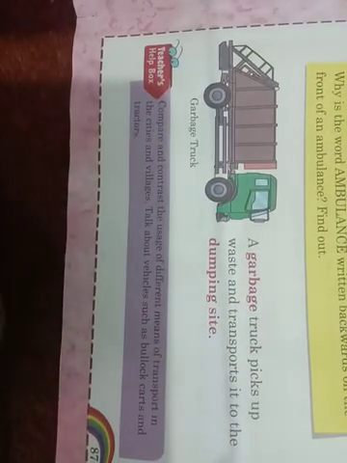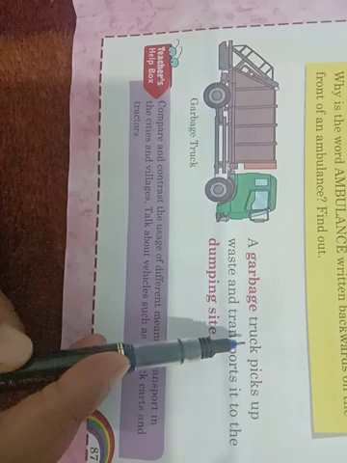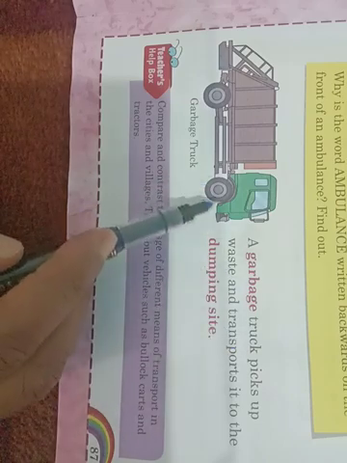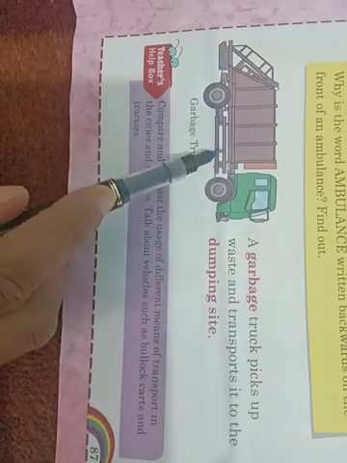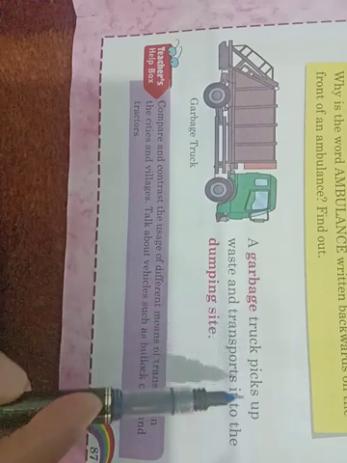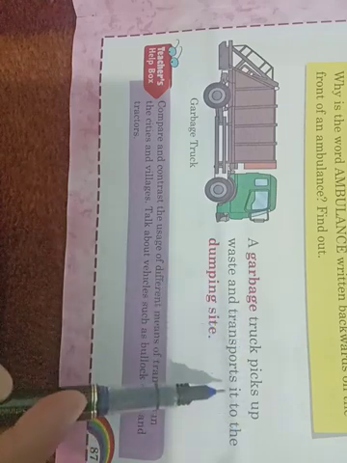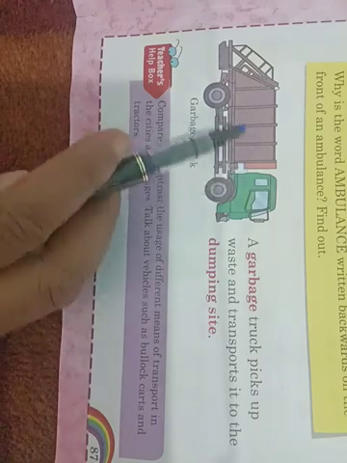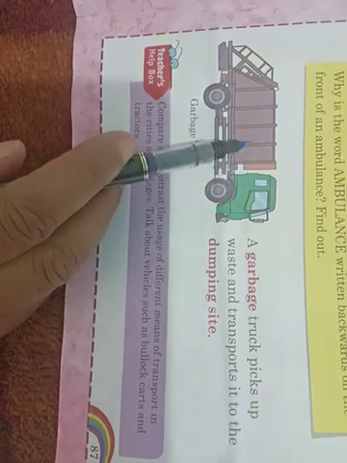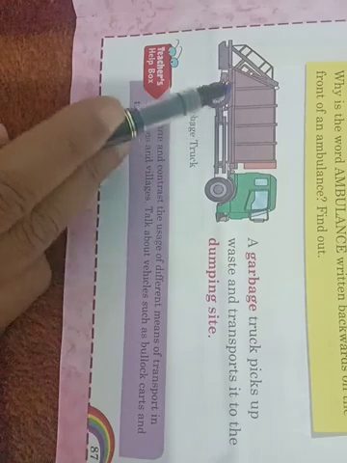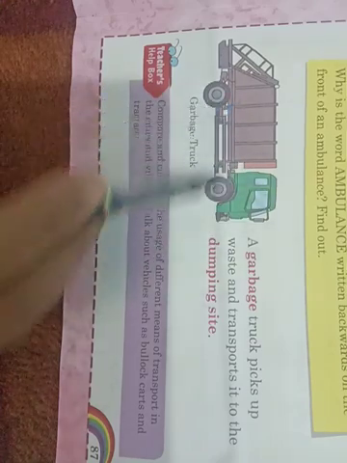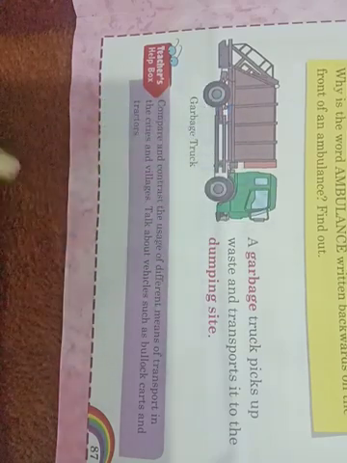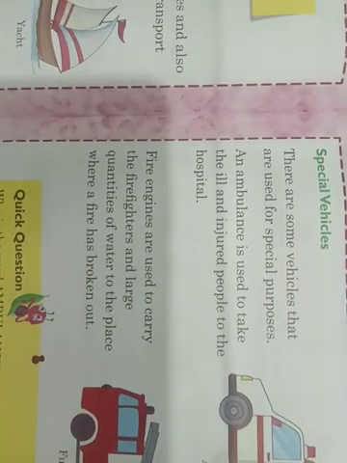Next comes a garbage truck. Garbage truck. Can you see this? Yes. A garbage truck picks up waste and transports it to the dumping site. All the kachra, all the garbage has been collected by this truck, and then the truck goes and dumps all the garbage in the dumping site. There is a place where all the filth is dumped.